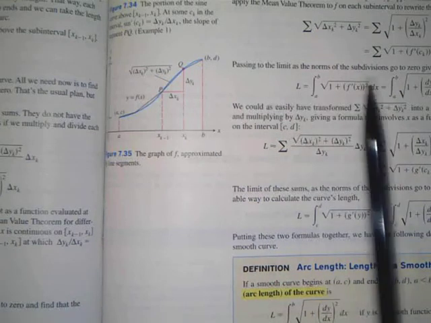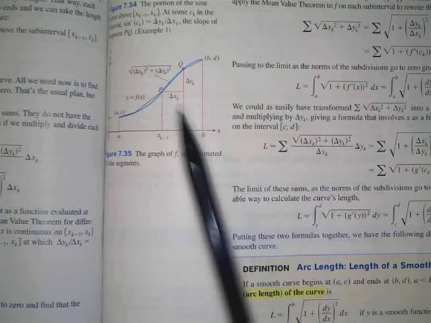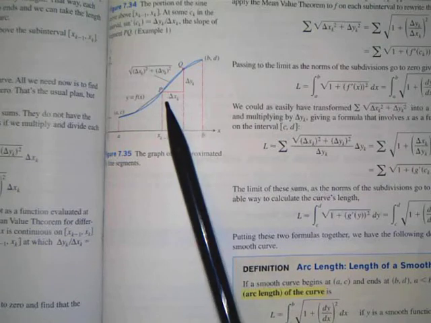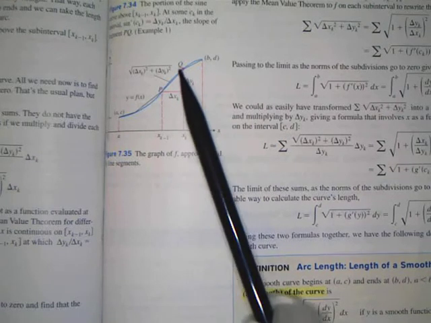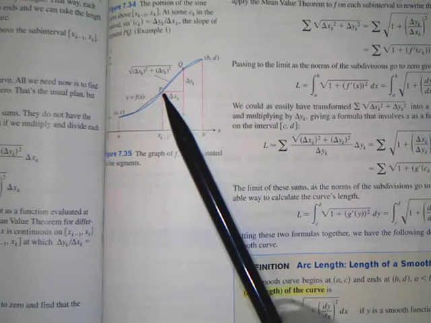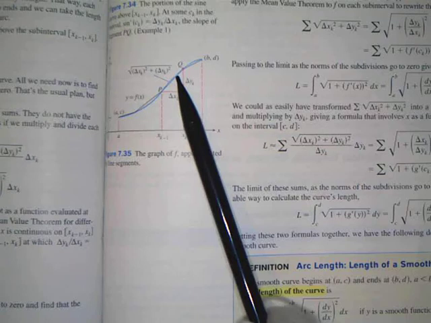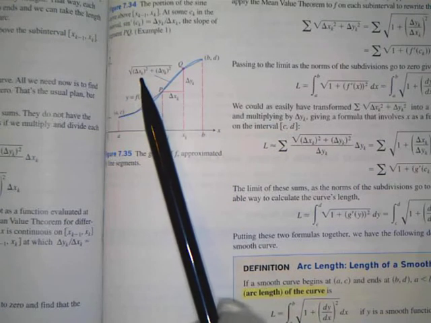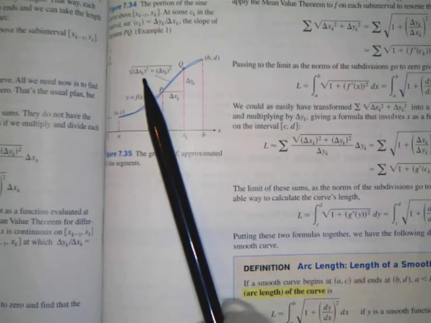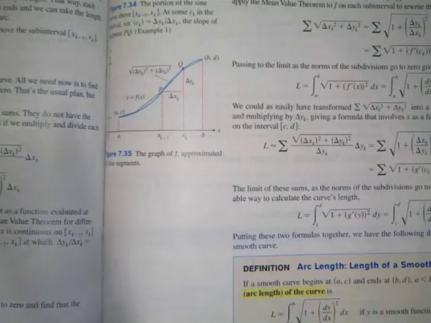So we use the Pythagorean theorem process, and we've got delta x, delta y, change in x, change in y, and this is the length that we're going to be using. That's PQ, so delta x squared plus delta y squared equals PQ squared, so PQ equals the square root of delta x squared plus delta y squared. So if we sum all these up, if you look in your textbook, then we'll have the length of the curve.